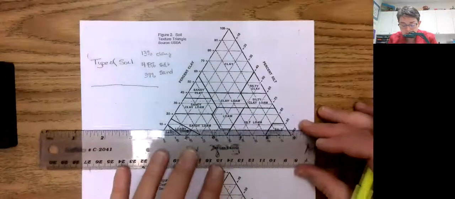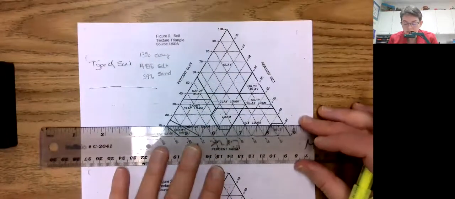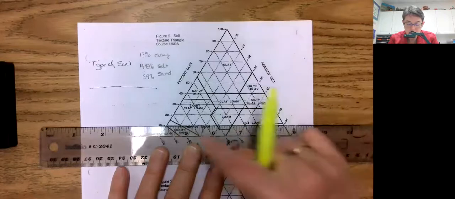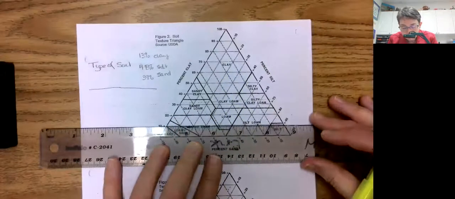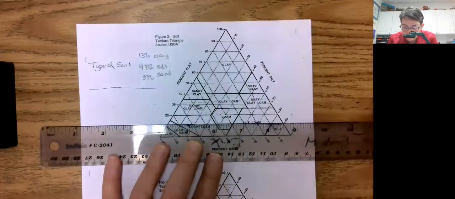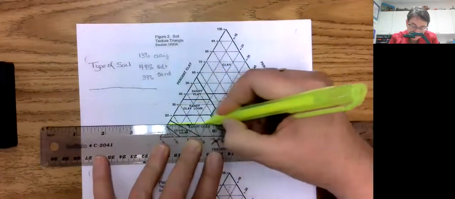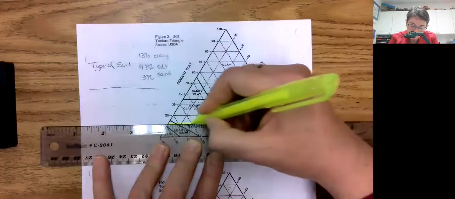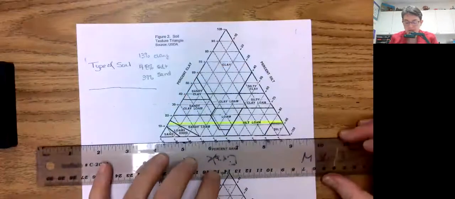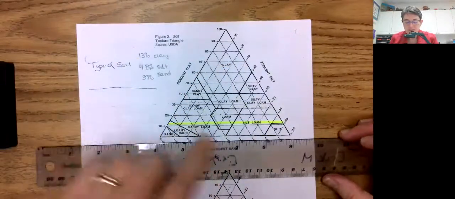So it's 13%. So there's my 10% line. 15% will be halfway between here and here. So I'm just going to go a little bit higher. So not quite halfway. So I'm going to say it's about there. So there's my clay. So clay goes across.